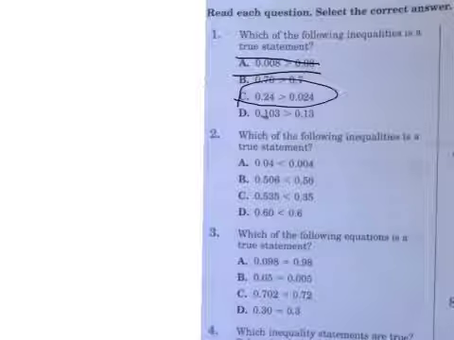Okay, with that being said, in our place value of A, we know that 0.008 is not greater than 0.80. B is asking us 0.70, is it greater than? And it is not. It is equal. C is asking us 0.24 is greater than 0.024, and it is greater than. Let's go ahead and go to number 2.